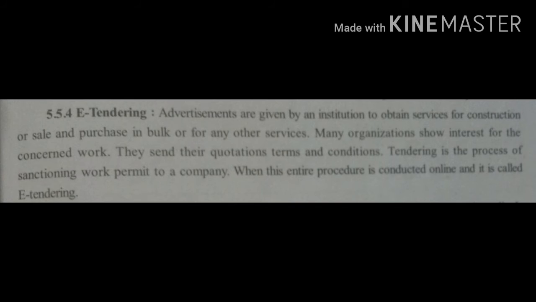In e-tendering, it is very important to mention the date and time of opening and closing the tender. Email address is mentioned instead of the addresses of the sender and the receiver of the letter.